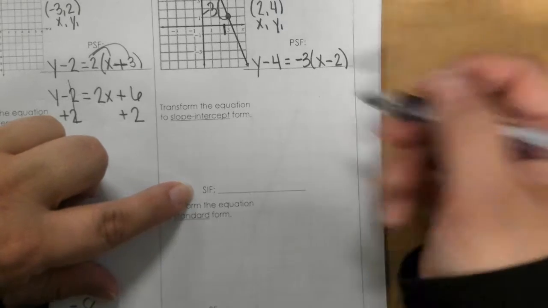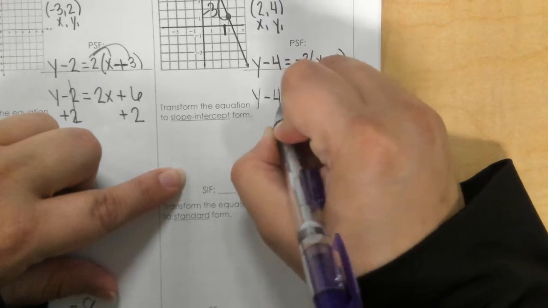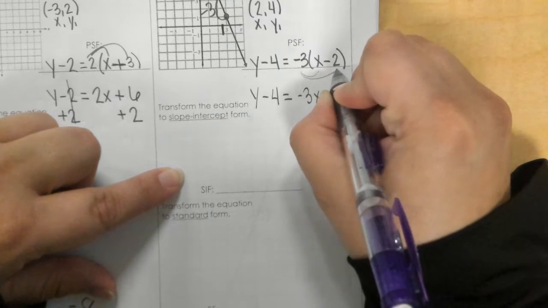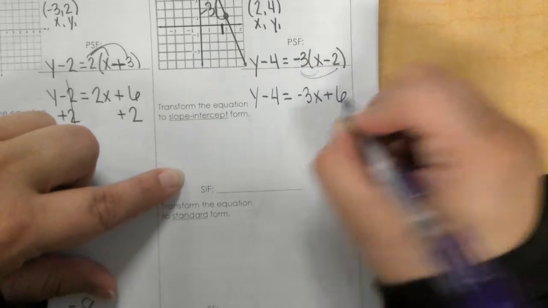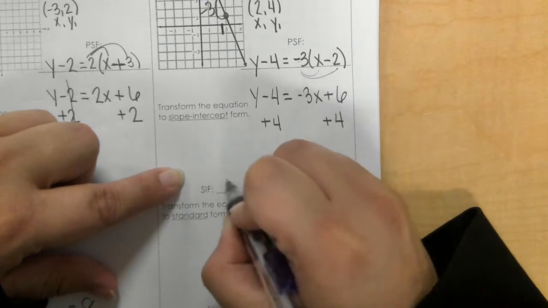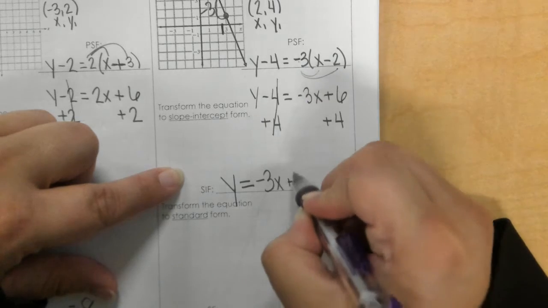Now, from point slope form to slope intercept form, we're just going to be using distributive property. So y minus 4, distribute again, and look at those signs. -3 times -2 is a positive 6. We're going to add 4 to both sides, and we get -3x plus 10.